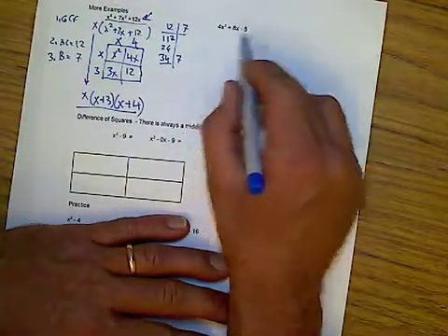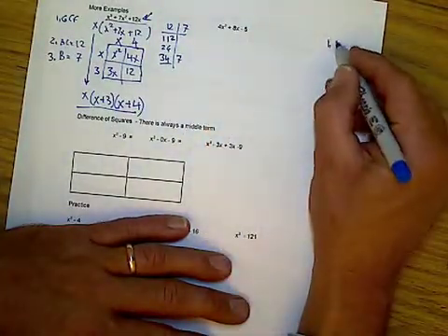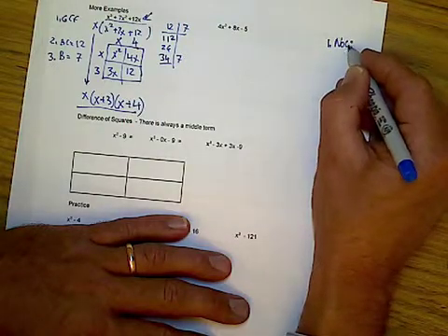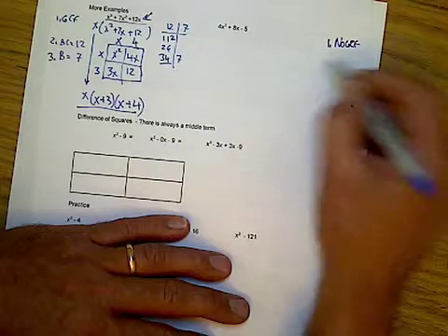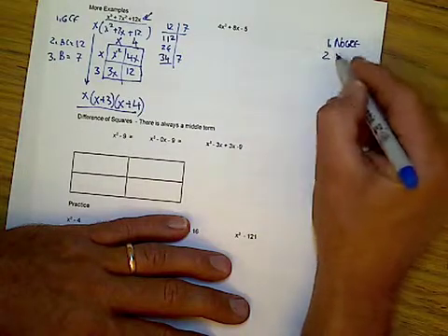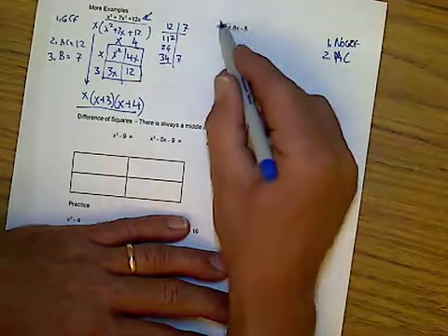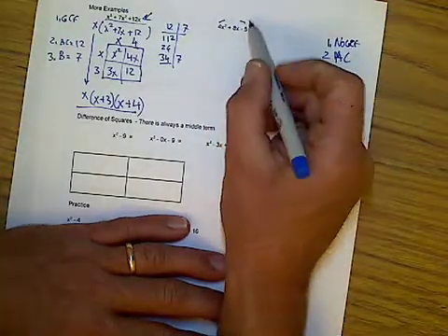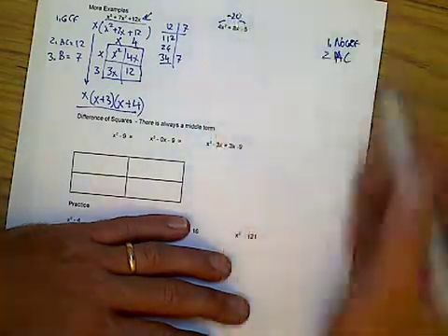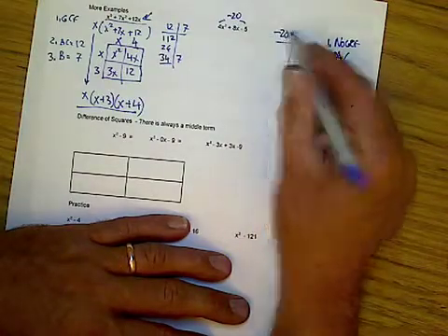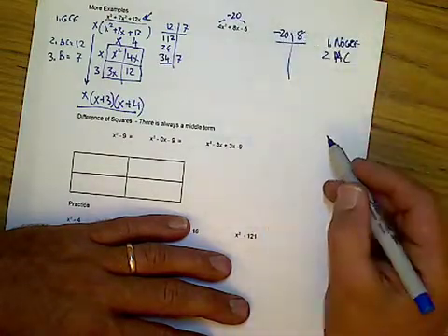So, common factors. So 1, no GCF. Okay. 2, I'm going to multiply a times c. And 4 times negative 5 is negative 20. Okay. I'm going to look for factors of negative 20 that add to 8.